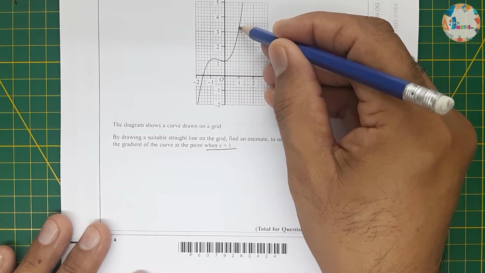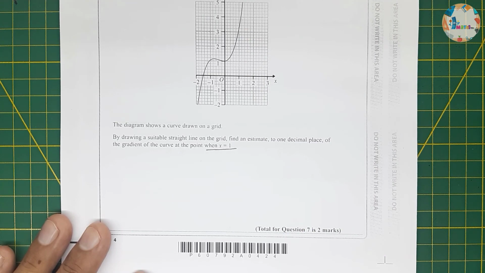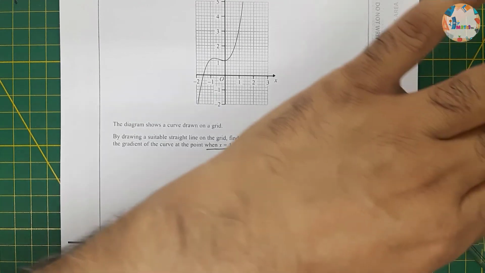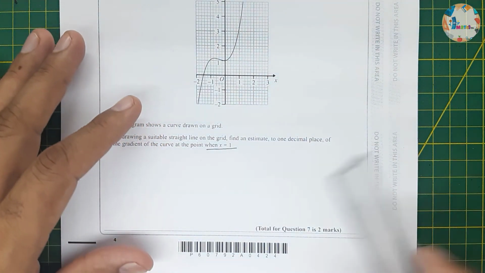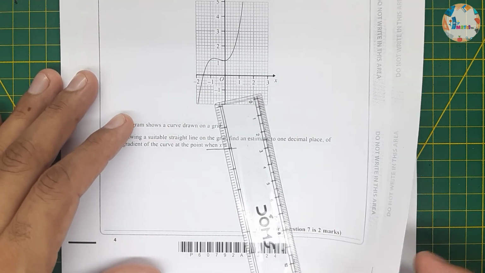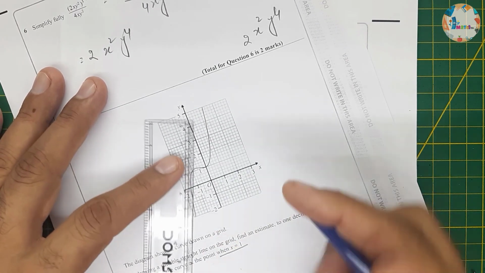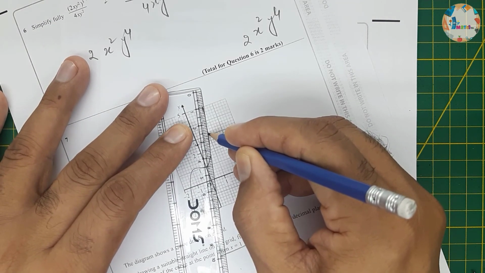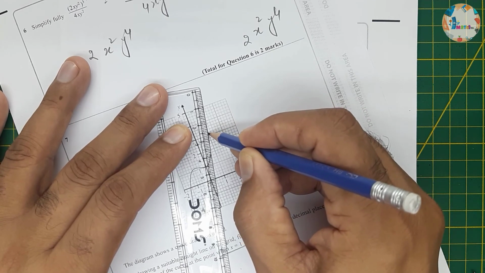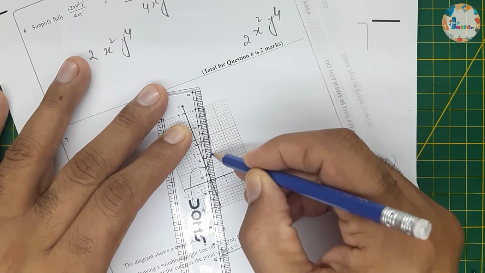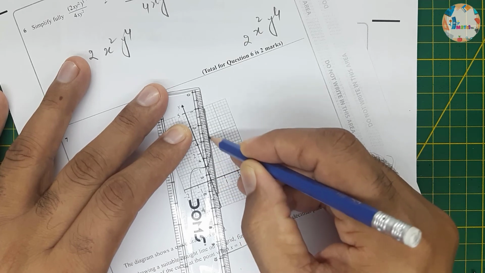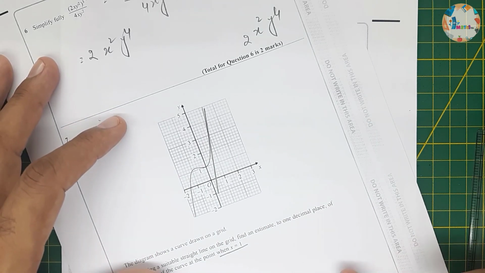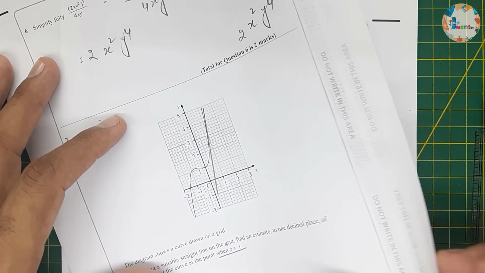this point, so at this location we have to draw the gradient, and we can draw the gradient with the help of a scale. We'll have to draw the straight line. I'll move the page. So this is basically x is equal to 1, and our line should touch the curve at a single point. So this is the line which we have drawn at x equal to 1, and now we will complete the triangle.